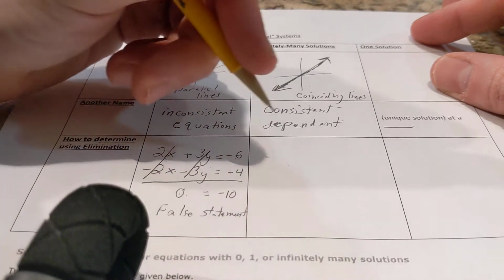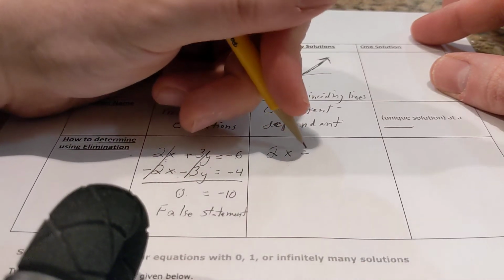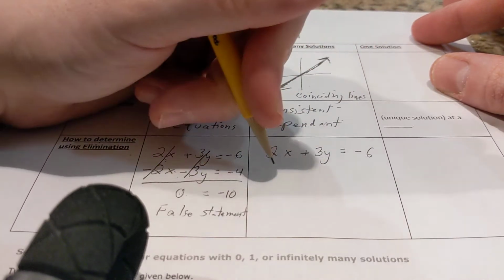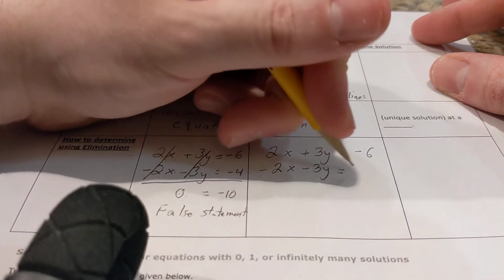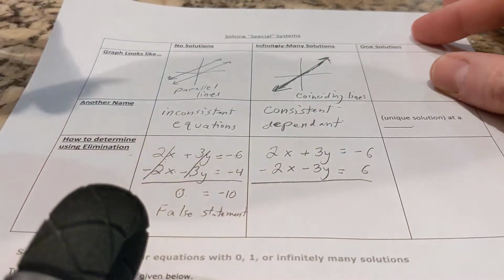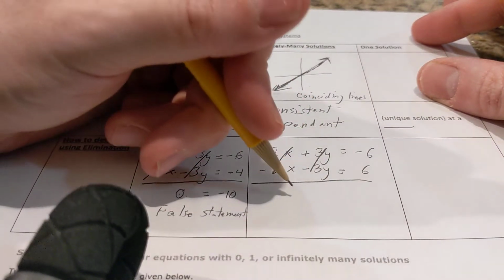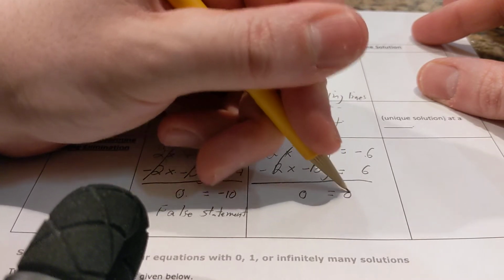How to determine using elimination. Let's say we had 2x plus 3y equals -6, and then -2x minus 3y equals 6. If we try to solve this, that's going to eliminate, that's going to eliminate. Left with 0 over here, -6 and 6, 0.